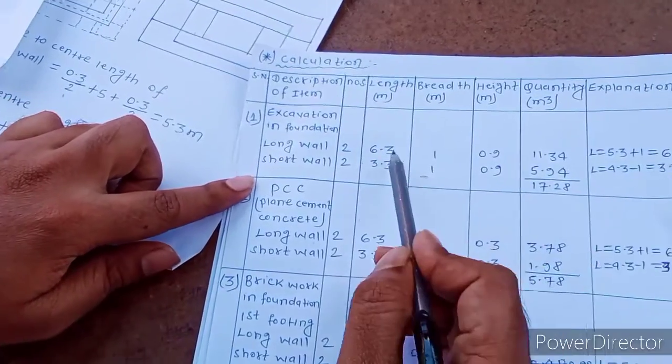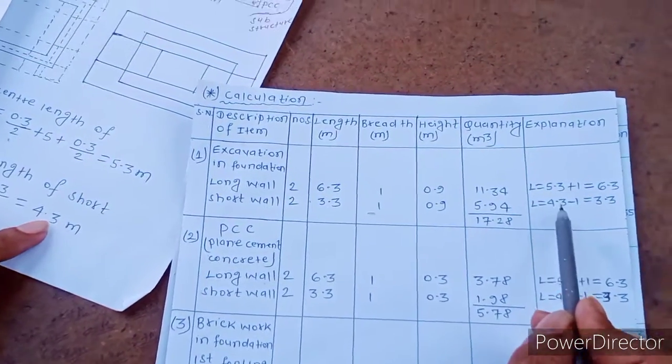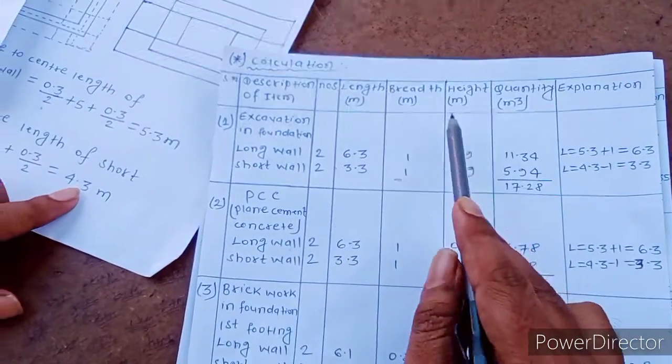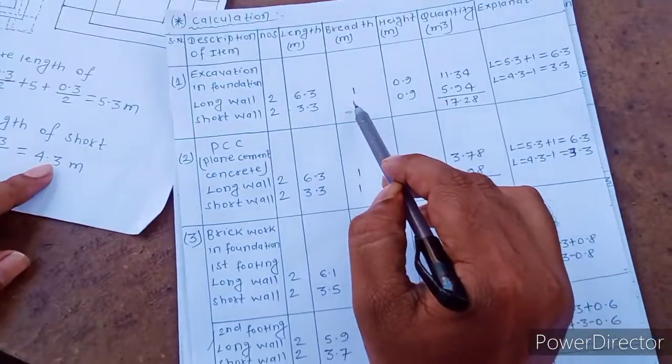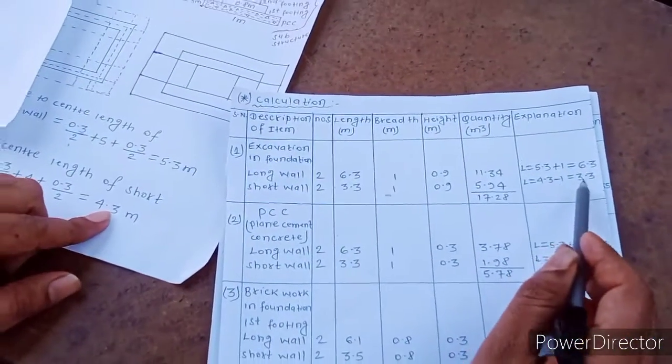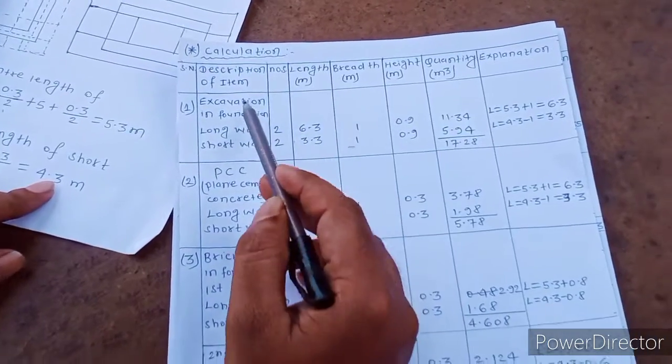So for the short wall, the length L is equal to the center to center length 4.3 minus the breadth 1, so it is equal to 3.3 meter. So this is the length of this quantity.